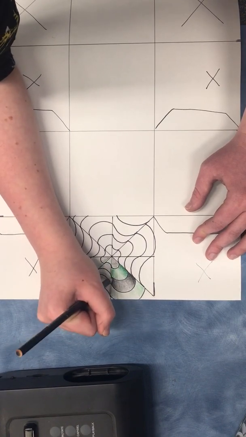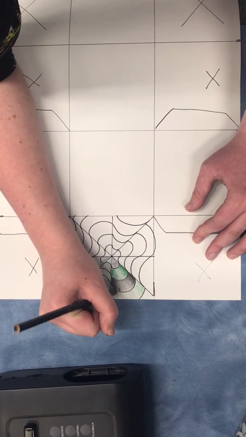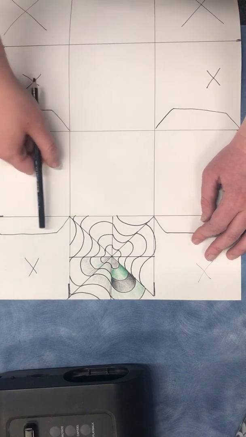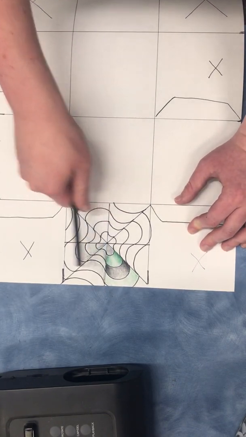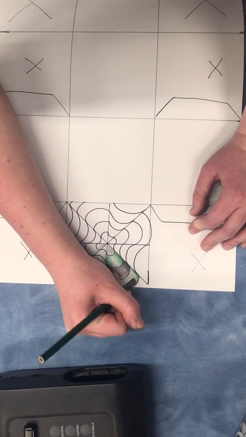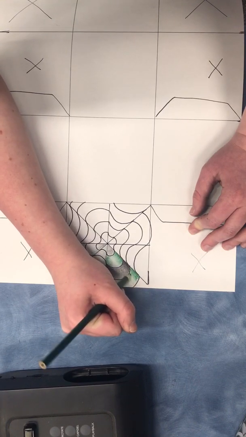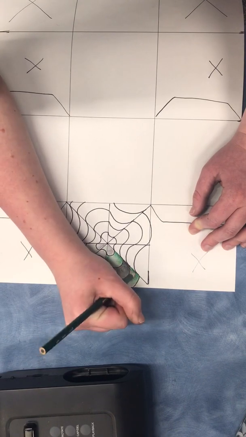So again, pressing down on your pencil to get dark, then ease up on the pressure as you get closer to the middle. You are going to do this for all of your web shapes. So again, dark towards these edges, slowly getting lighter and lighter. I'm going to darken this just a little bit more.